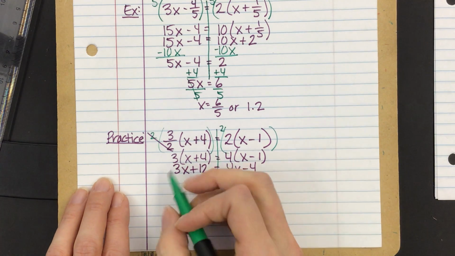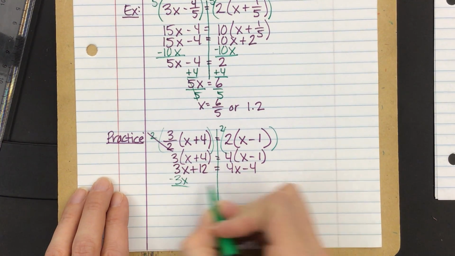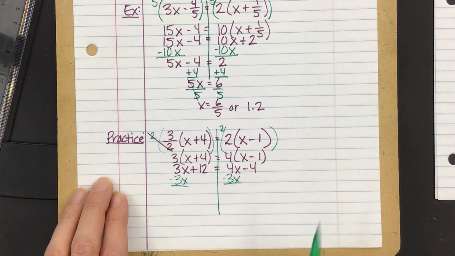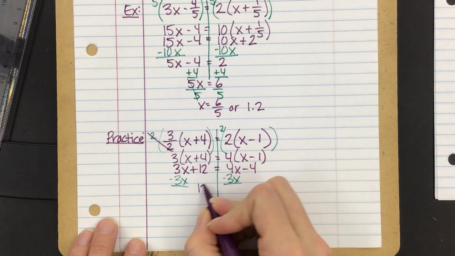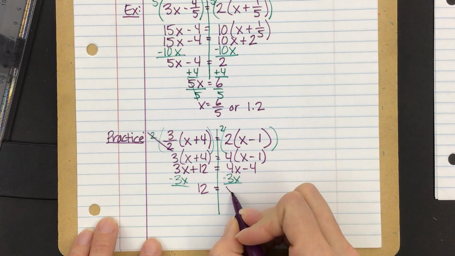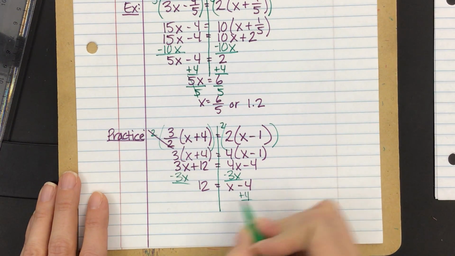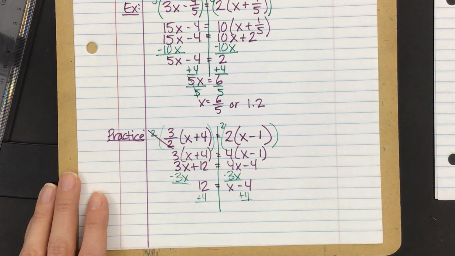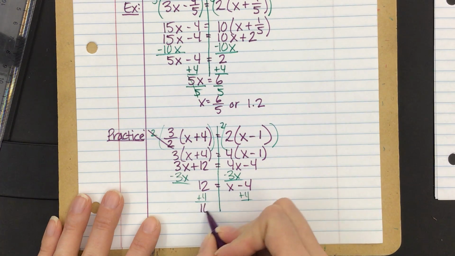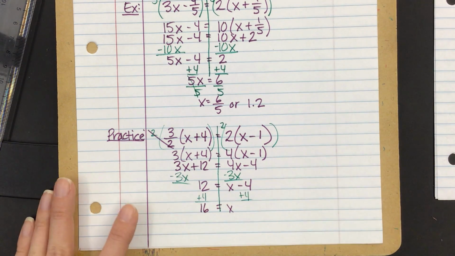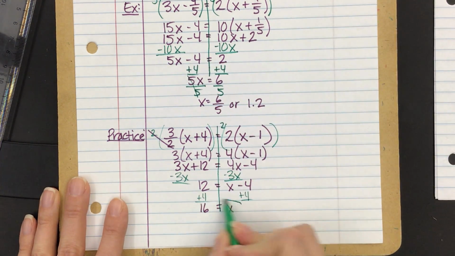Then we are going to get all of our variables to one side. And we get 12 is equal to x minus 4. Add 4. And we get that 16 is equal to x. So yeah, great job, you guys.